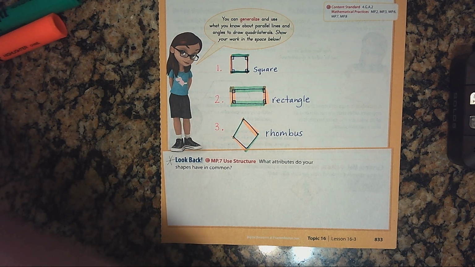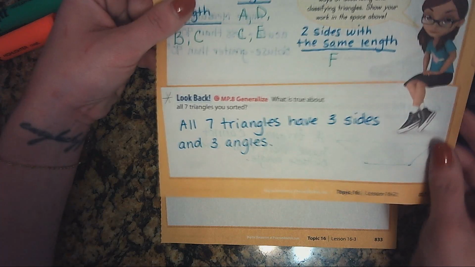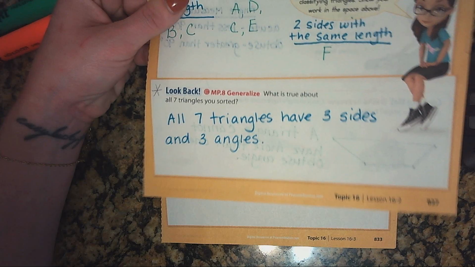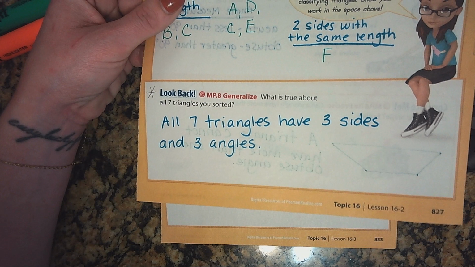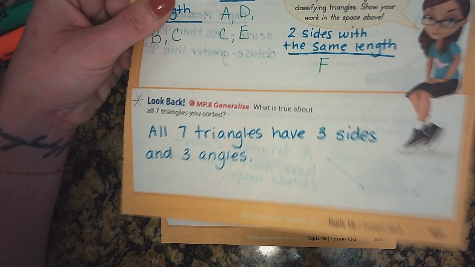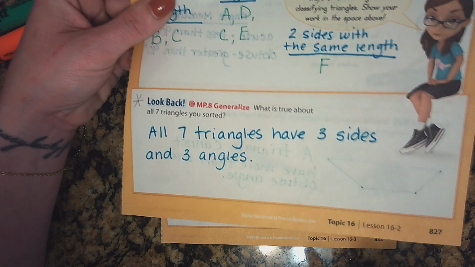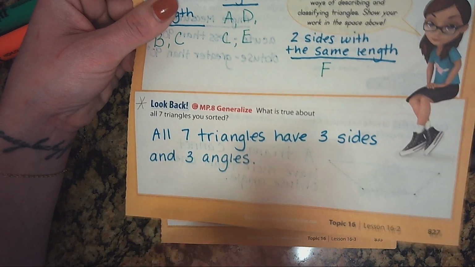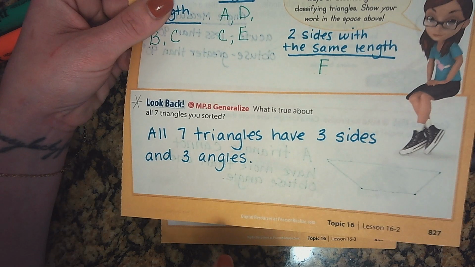And I'm going to show yesterday's. Yesterday's was a different math practice. It's generalize. So when you generalize, you make a general statement about something using what you know. So yesterday we had to make a statement about our triangles.